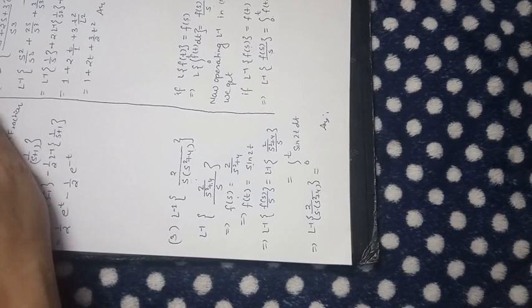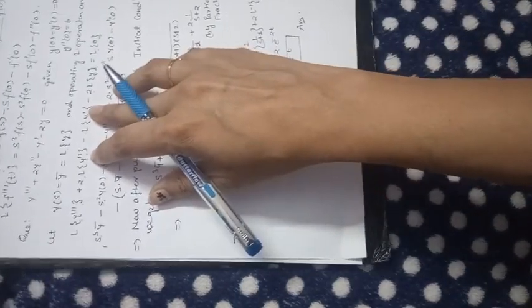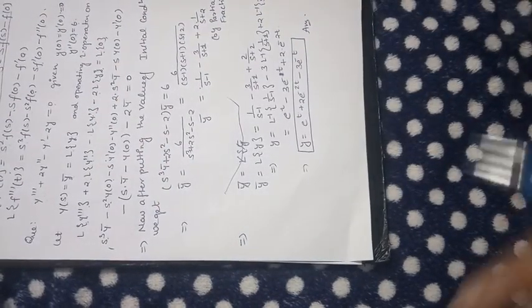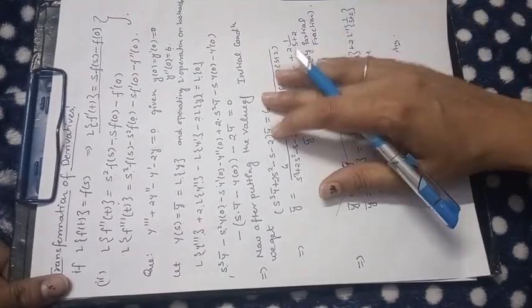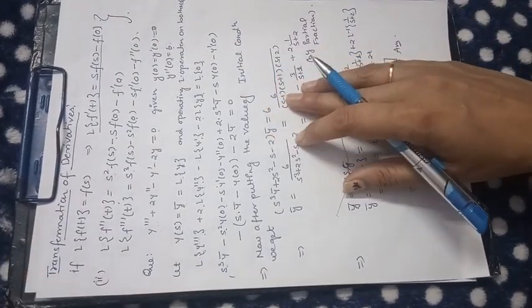Now come to the next very important method, that is the transformation of derivative. Transformation of derivative.